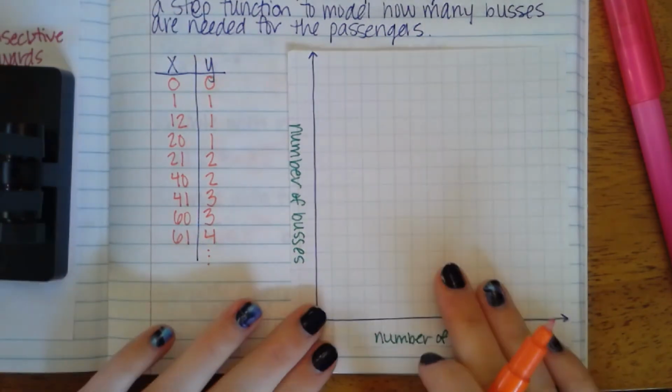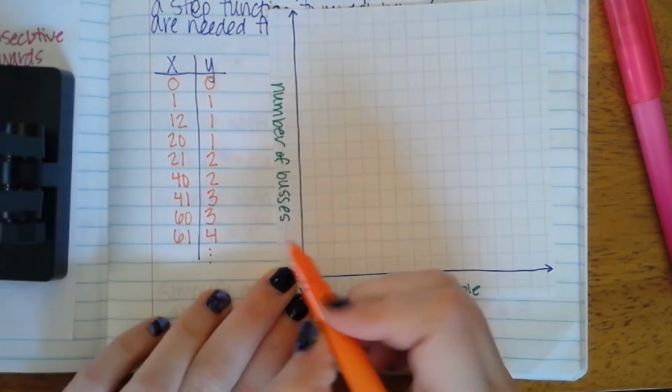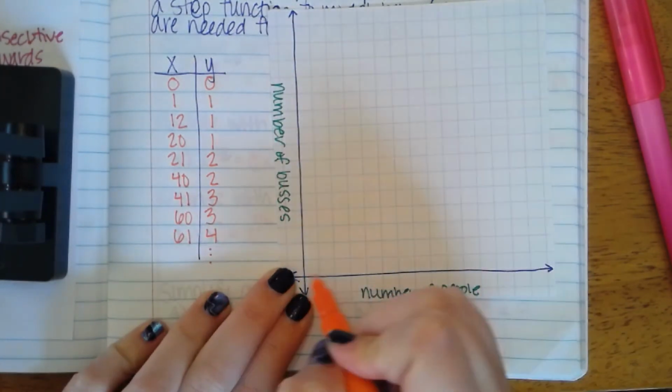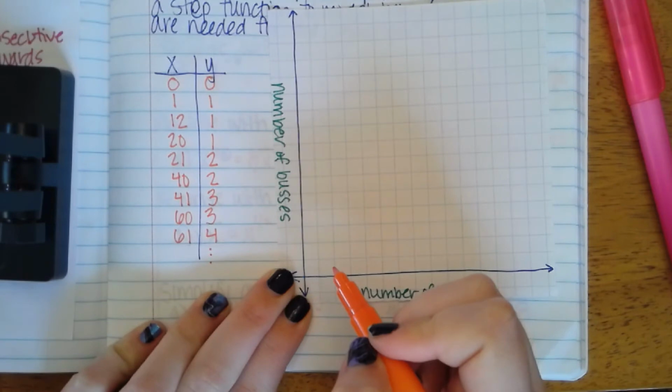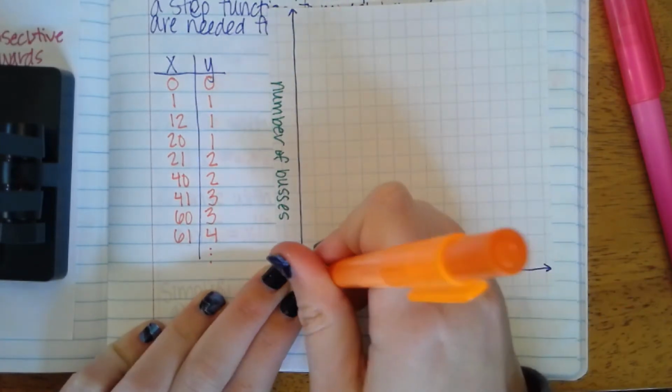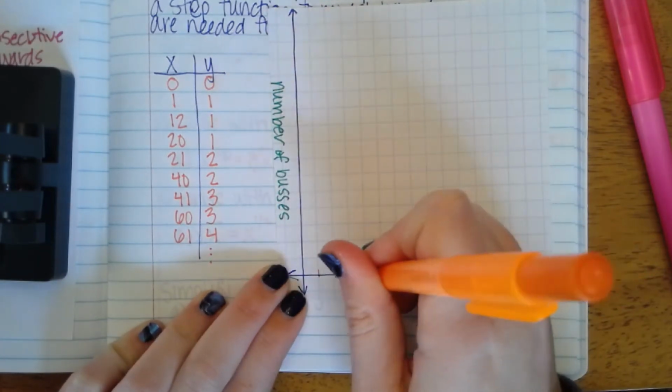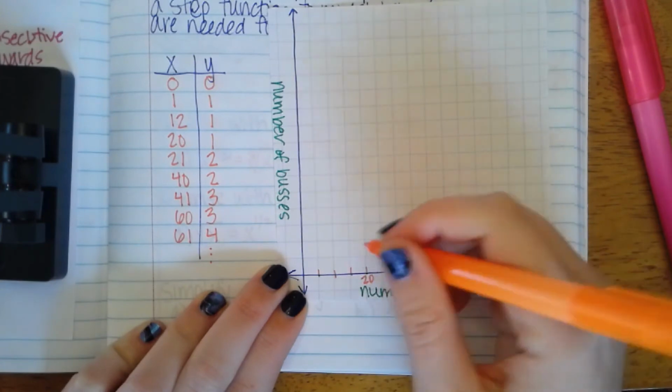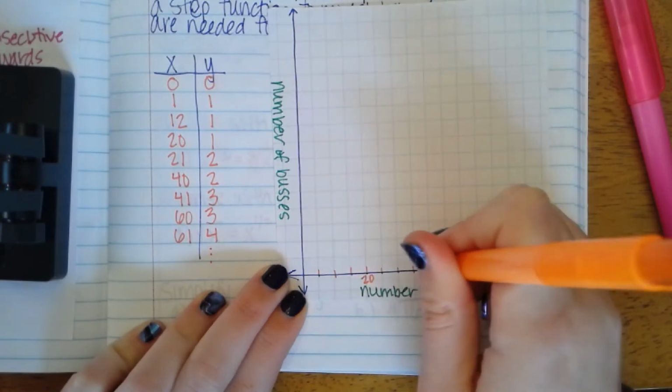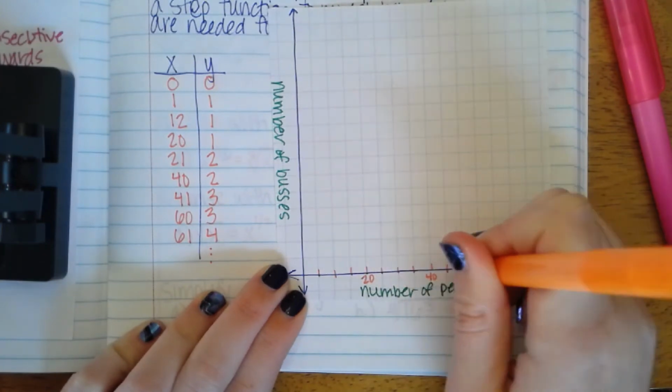Okay, so what I'm going to do now is make my scale on my graph. The x-axis, I'm going to spread it out a little bit, but I'm going to count by 20s. So let's skip a couple tick marks here. And then we have 20, 40.